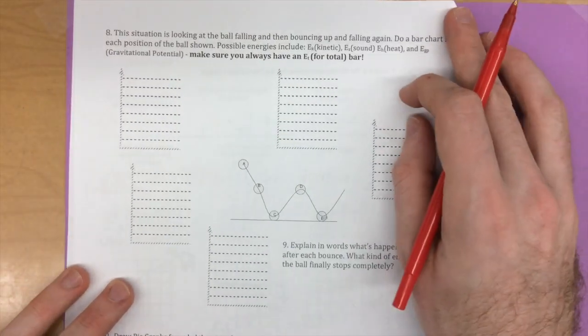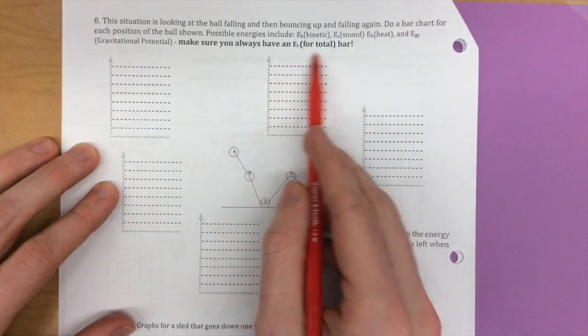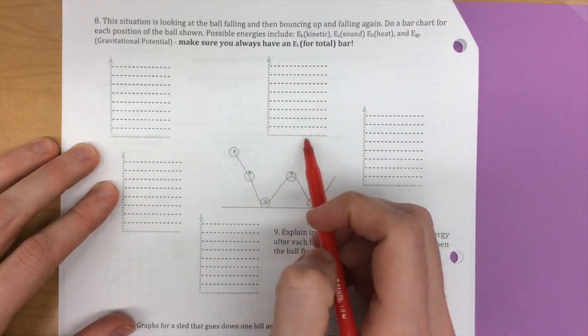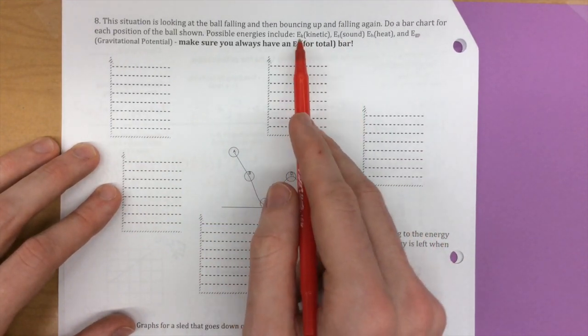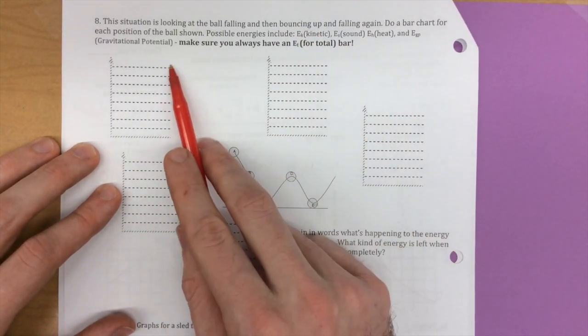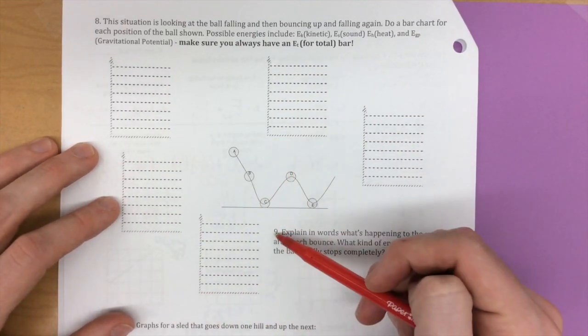So that's what we're going to see here as well when we do the charts. And you need to always have an E total bar in all of these. I didn't label the columns for you. And we've got possible energies: kinetic, sound, heat, gravitational potential. And so what we've done a lot of these is we haven't included heat.